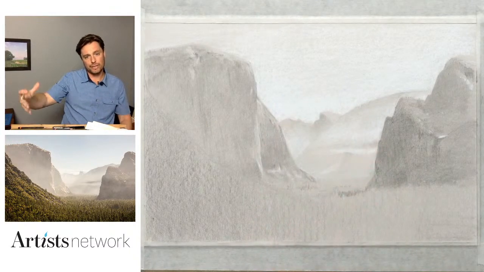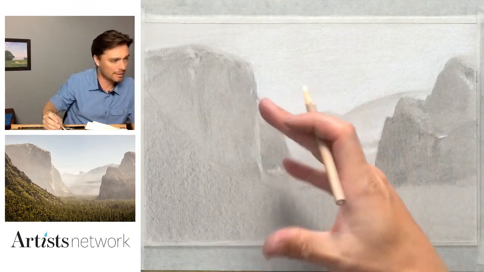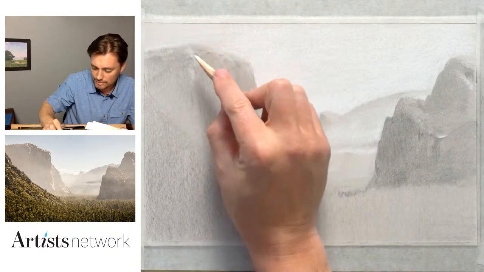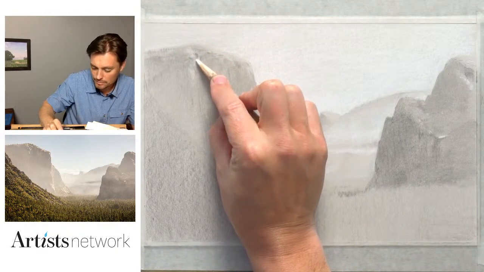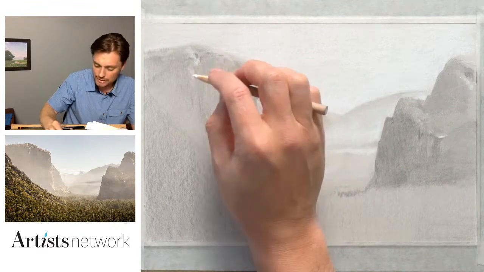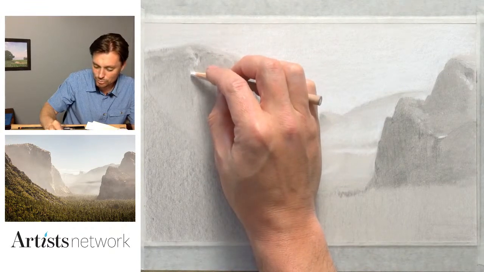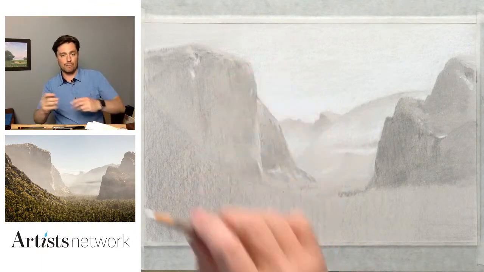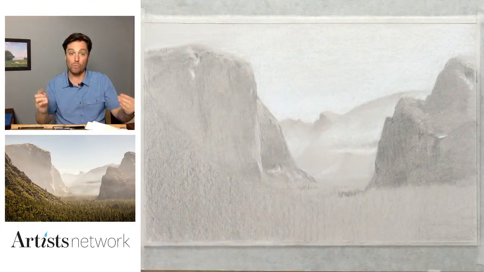And that way it brings some focus down in there. I think we can bring a little light in here. But it's less is more in this case, so I don't want to overdo it. If I add too much white, then it creates a flat white shape.